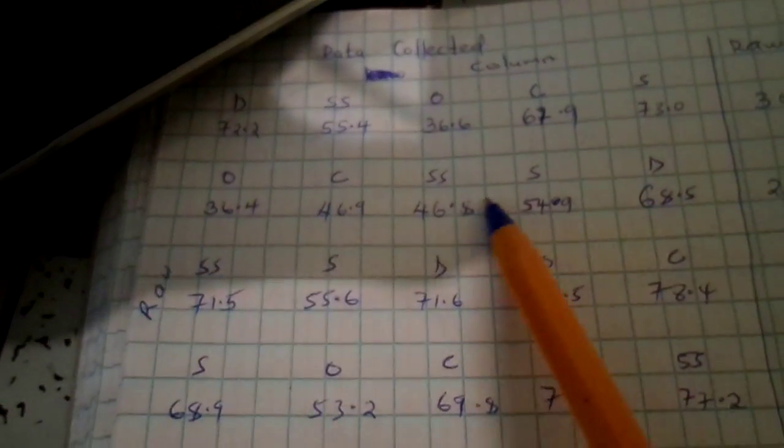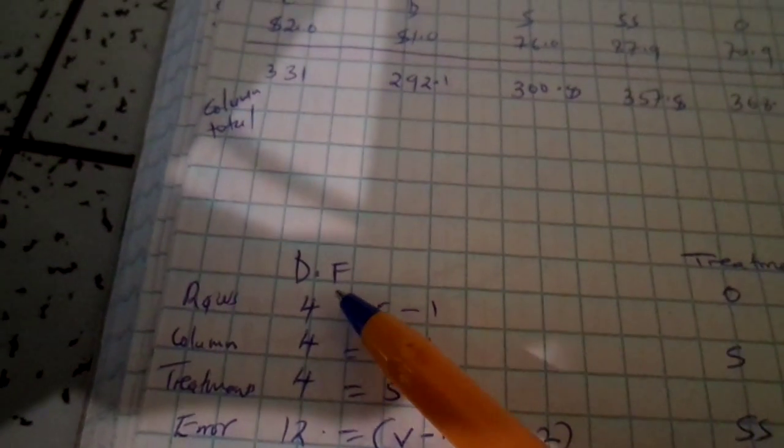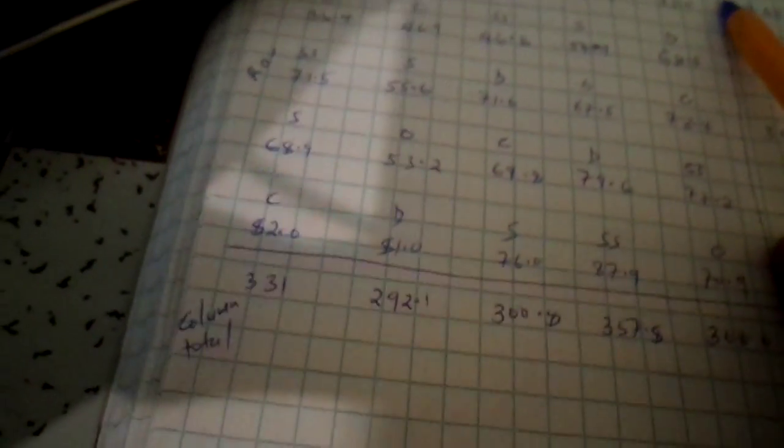We have row number 1, 2, 3, 4, 5. You subtract 1, you get 4. You do the same for the columns. Here we have 4, which is 5 minus 1. We have 1, 2, 3, 4, 5 columns, and the degrees of freedom is the number of columns minus 1.